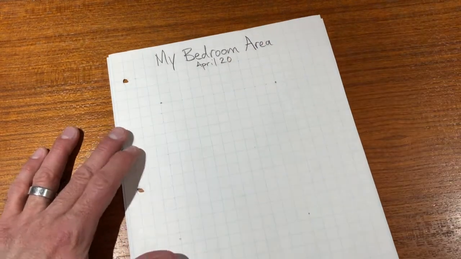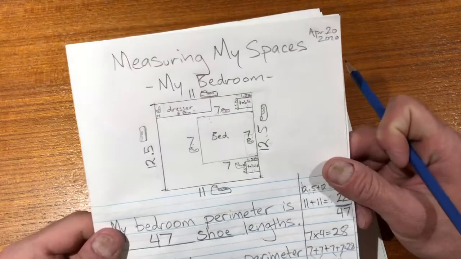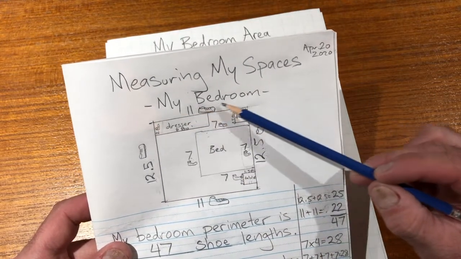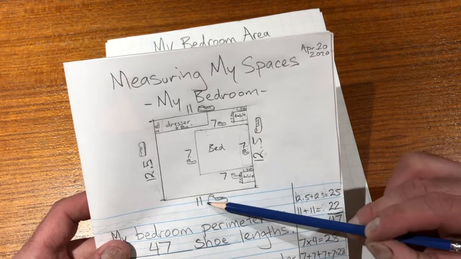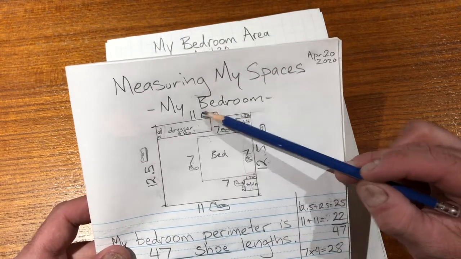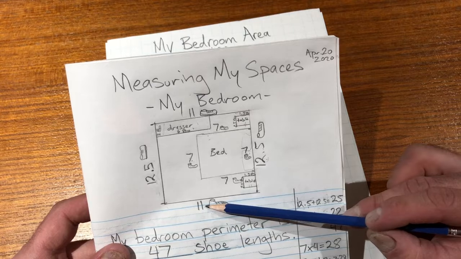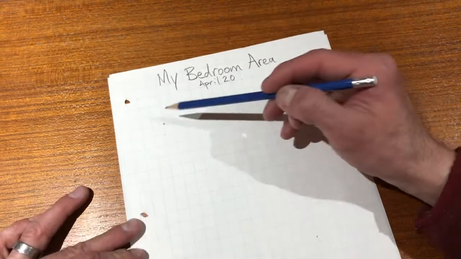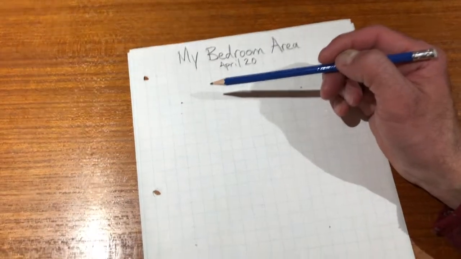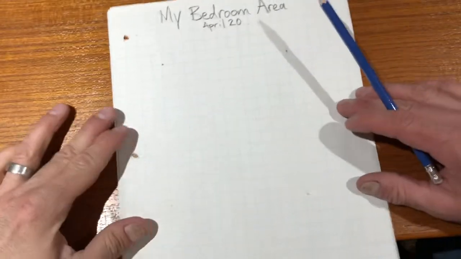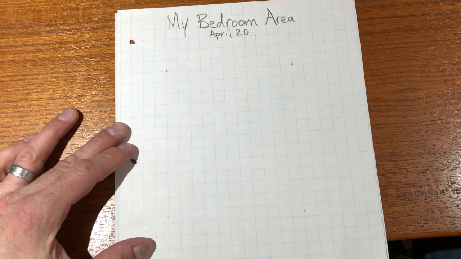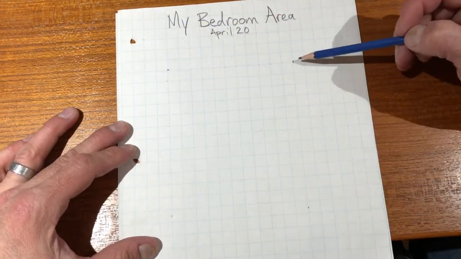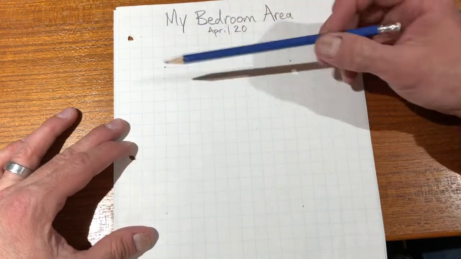What I've done is I've taken my sketch and I took a look at how far it is around my bedroom, the perimeter of my bedroom. Those measurements are right here. So I have 12 and a half, 11, 12 and a half, 11. What I'm going to do is make each one of the squares on my graph paper one of those shoes, one of those lengths, so that when I make it all the way around, I'll have my bedroom drawn again, and it'll be easy to find the area.